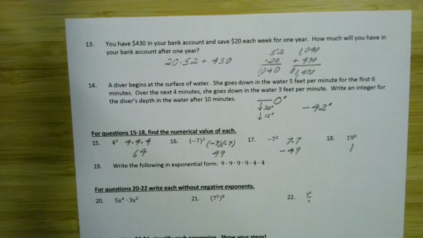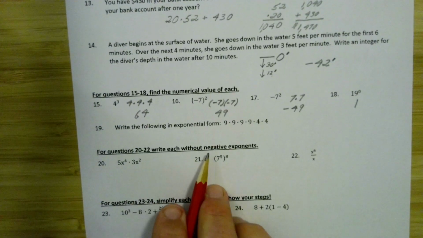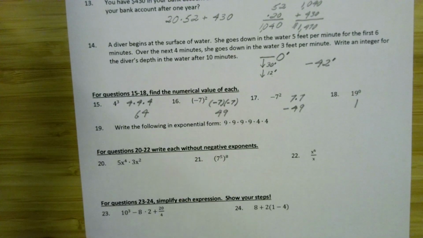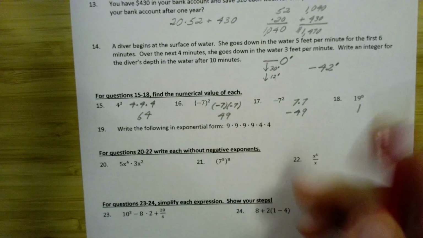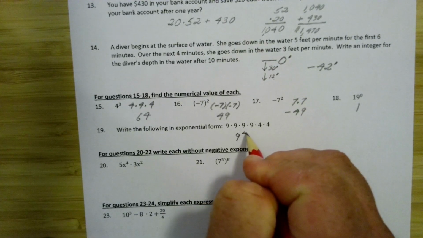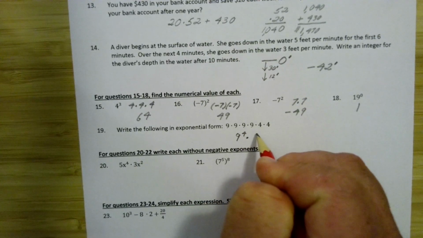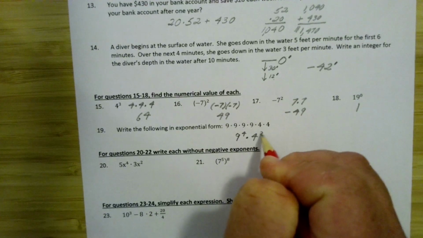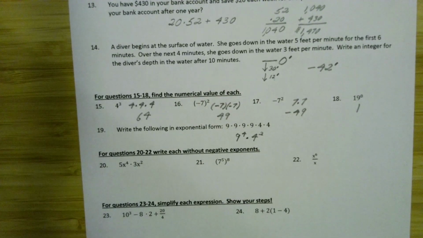20. When we work with, let's go back. Let's do 19 first. To write in exponential form, how many 9s do we have? Well, we have 4 9s. We're going to write this as 9 to the 4th times how many 4s? 4 to the 2nd, or 4 squared. Now we've got all of the exponents in.